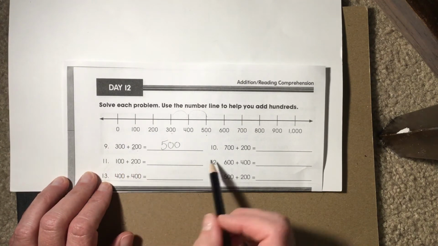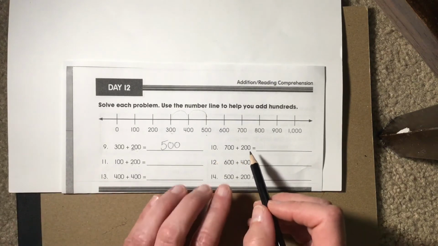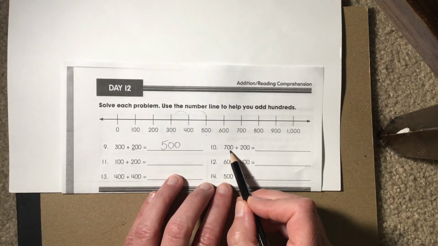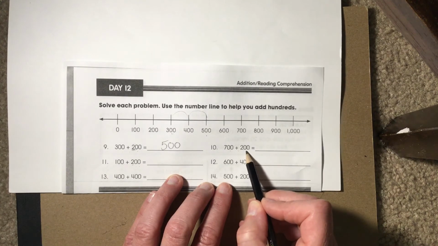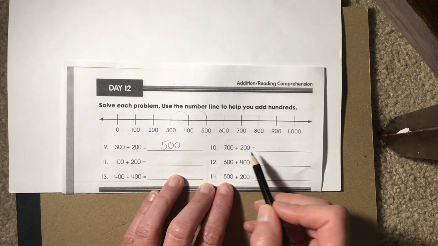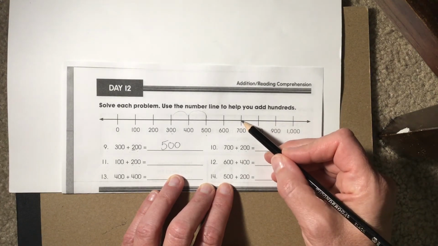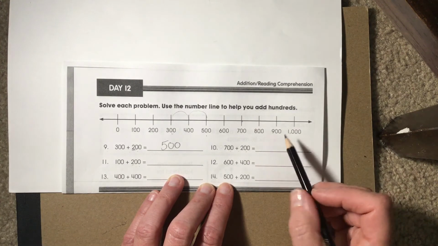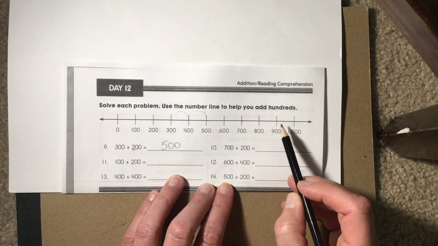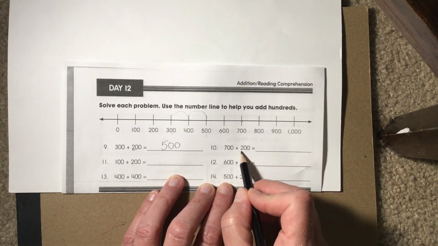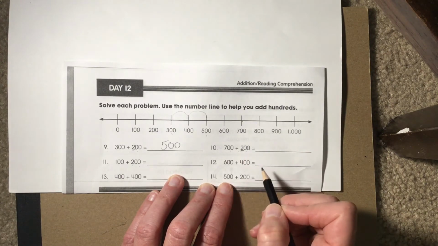Let's do number 10, 700 plus 200. So we will find 700 on the number line. It's right here. And we are going to jump or move forward 2 times for those 200s.